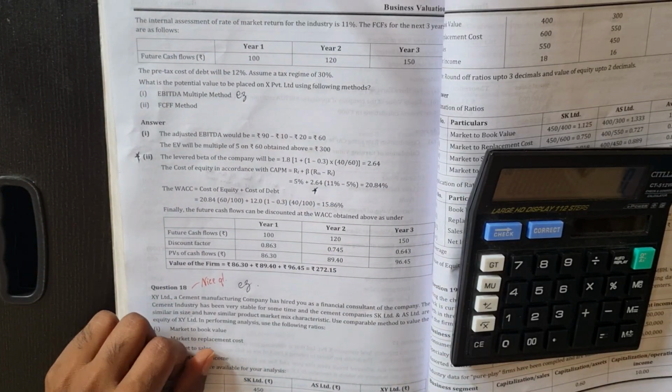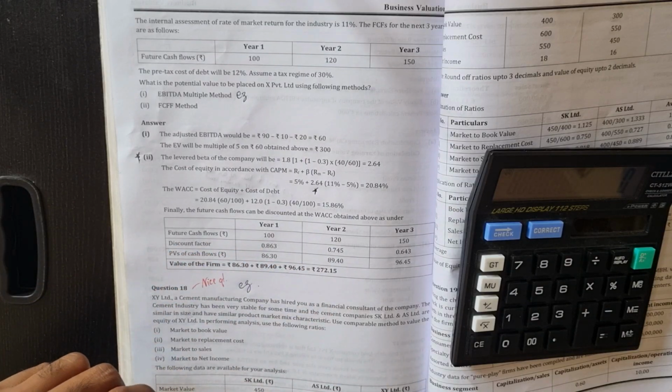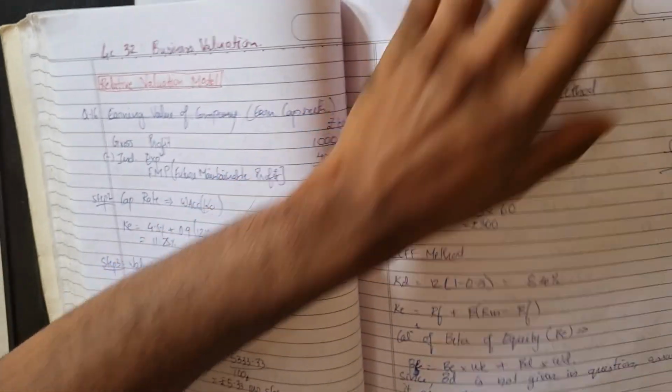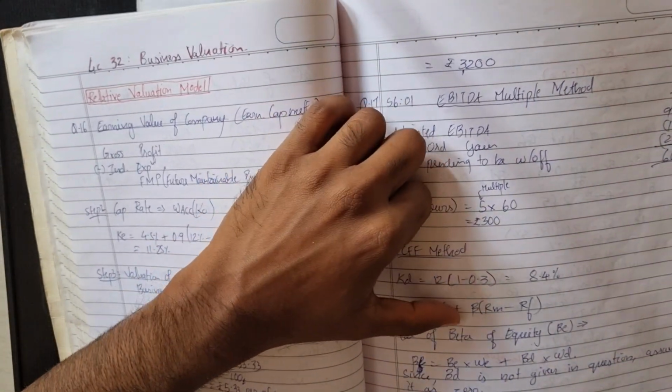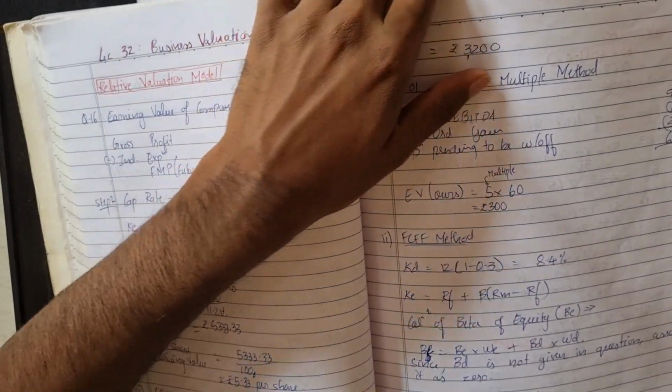Now in this question, they have given us asset beta and not beta of equity.